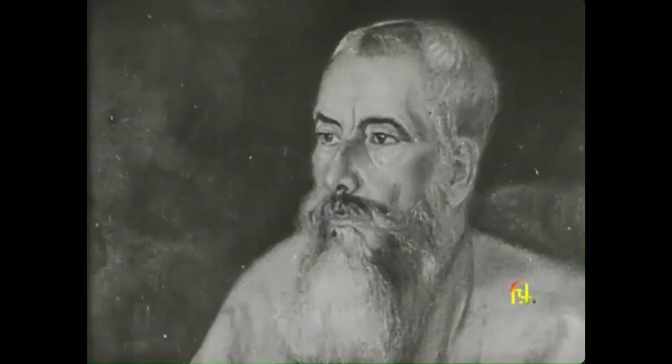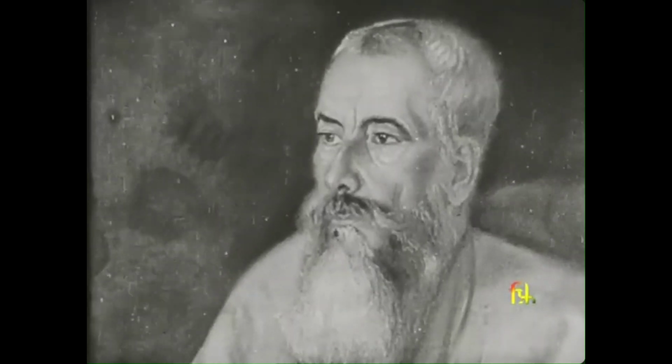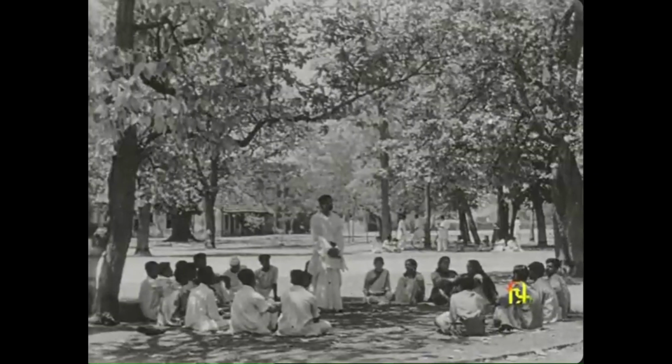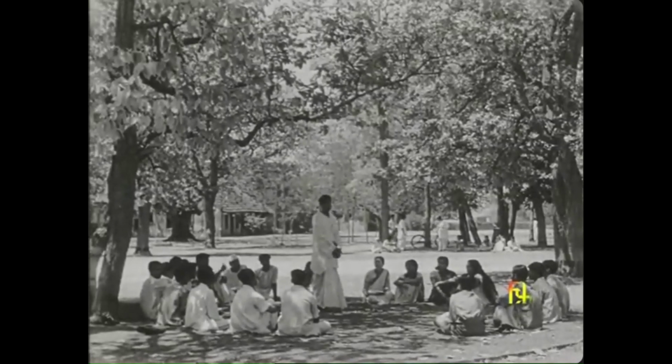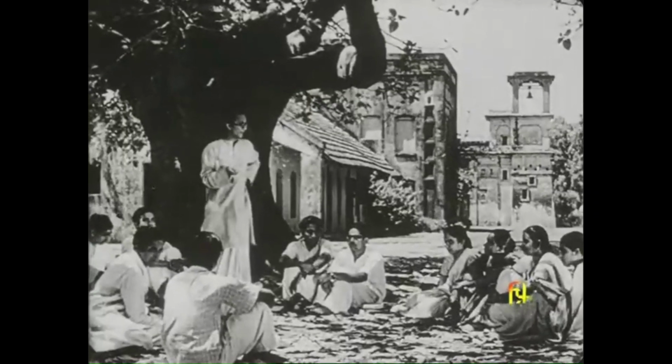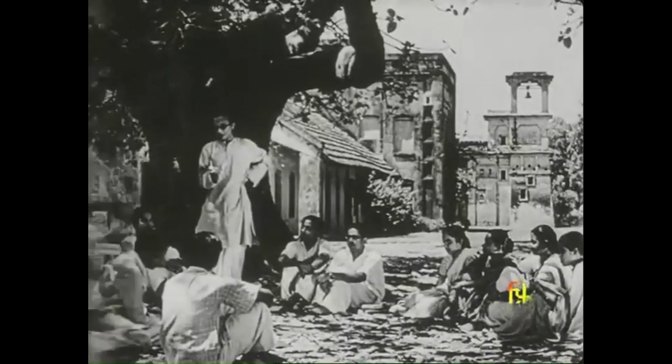Established by Maharishi Devendranath Tagore in 1863, this piece of land in Bhubandanga was renamed to Shantiniketan, the abode of peace. He established an ashram on the land and started to teach his students about the principles of the Brahmo Samaj, as well as the importance of nature and simplicity.